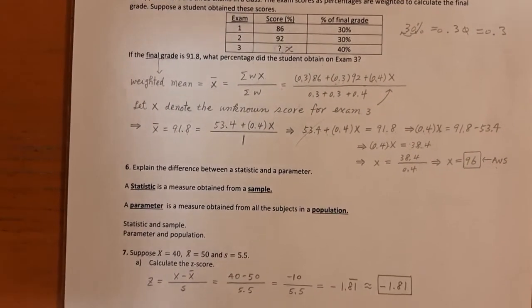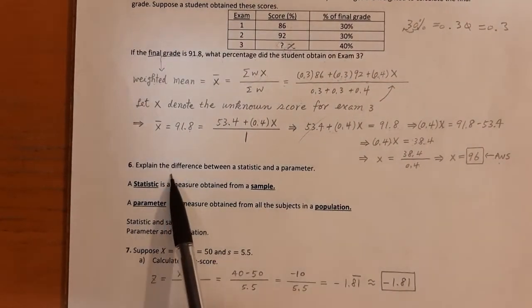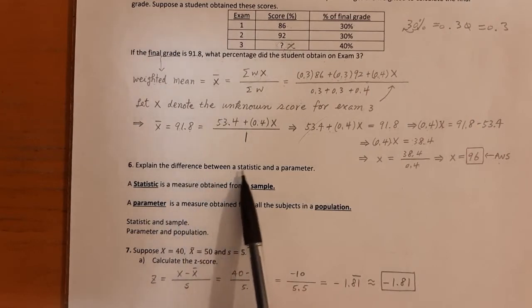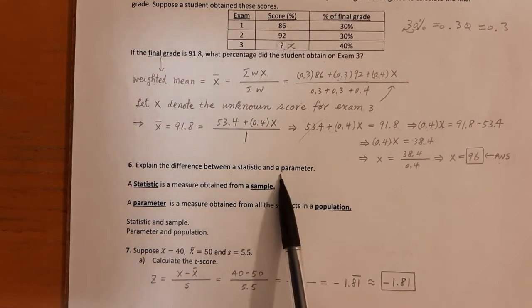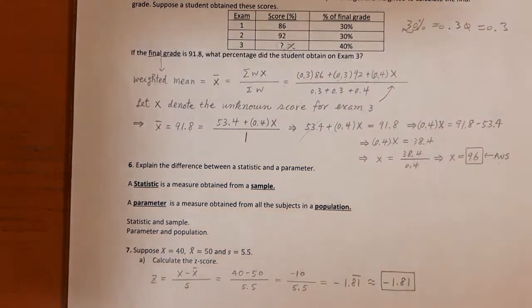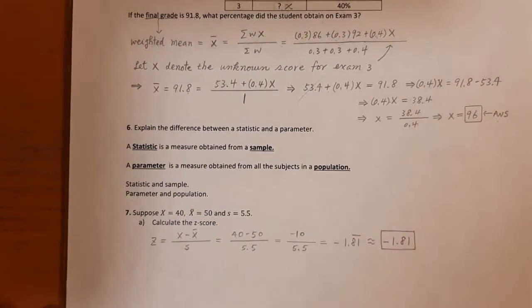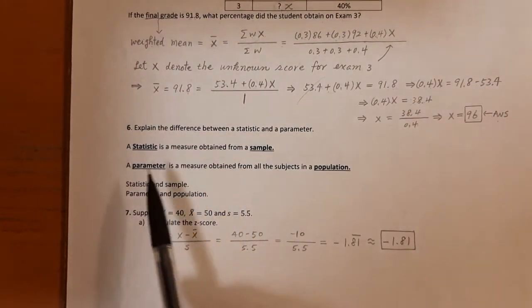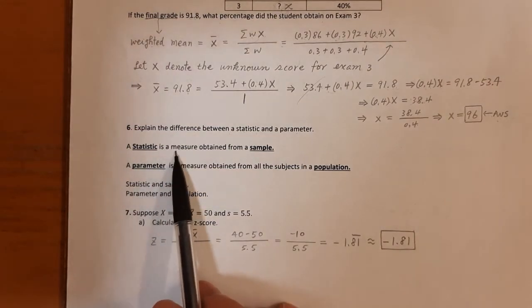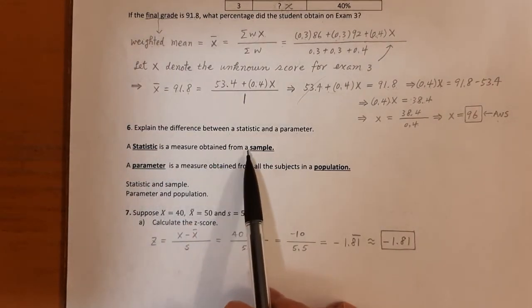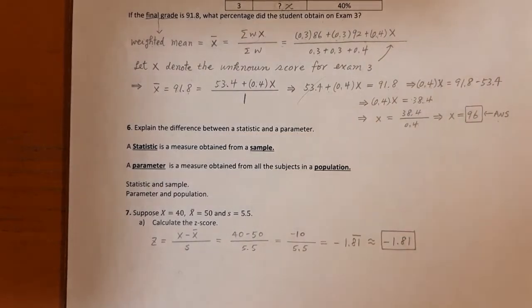Then next question, explain the difference between a statistic and a parameter. So a statistic is a measure obtained from a sample.